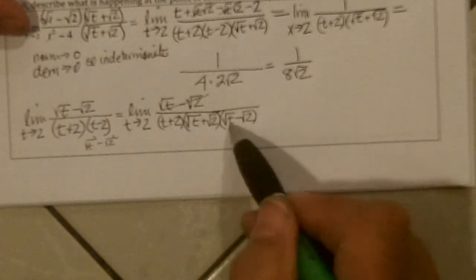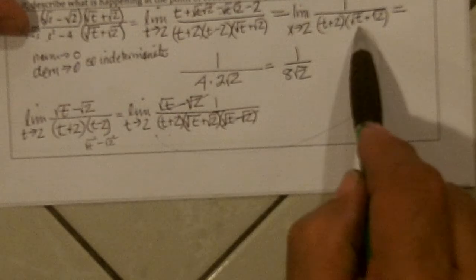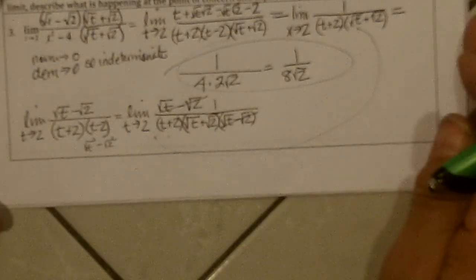And these would cancel, leaving 1 in the numerator. And then we're right back to where we were up here, which then goes to these. So that's a couple ways to do number 3.